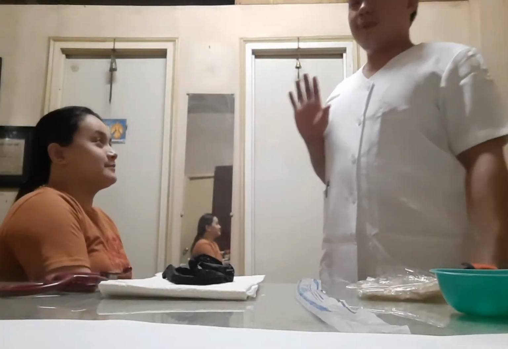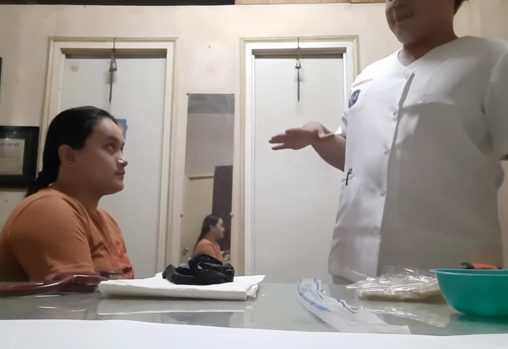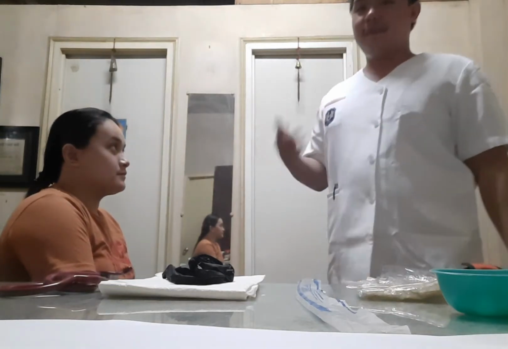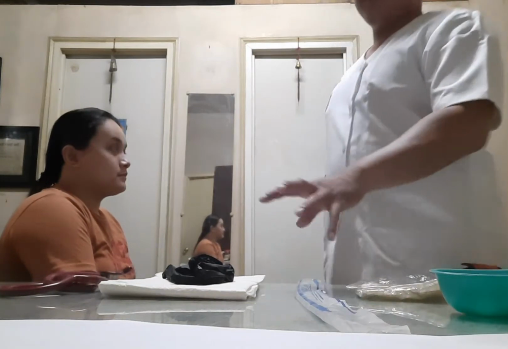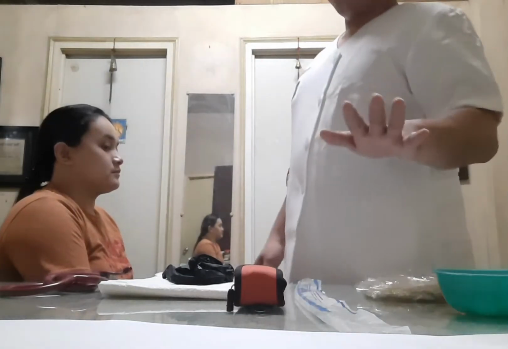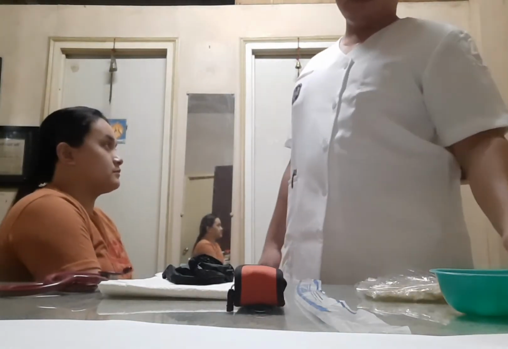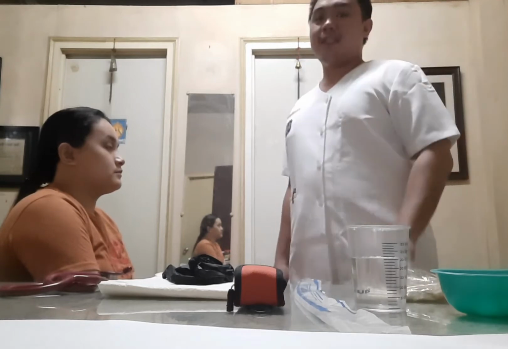I will be going to my patient, and so assuming that I am already in the patient's room, assuming also the patient is already in the semi-Fowler's position because I don't have any hospital bed available in our house, and then assuming that this is also my bedside table where all my materials gathered and needed are here before the procedure.